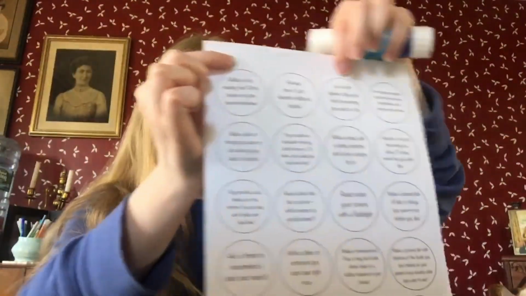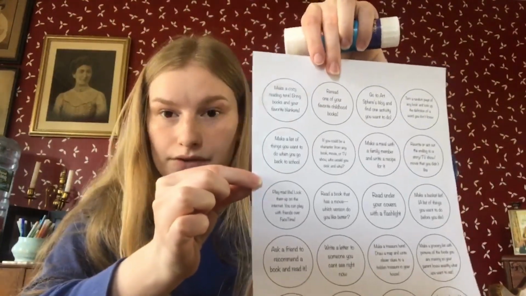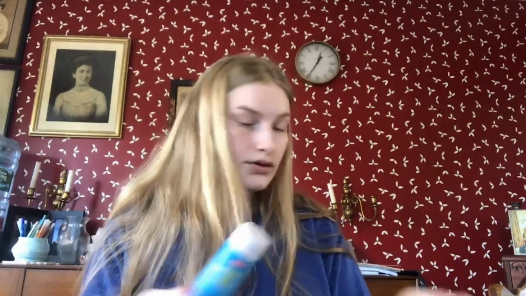And then what I'm gonna do is take the glue stick and glue above each row of circles. So I'm gonna glue right here. I glued right up here. Now I'm going to take the flap that I cut and glue it down.